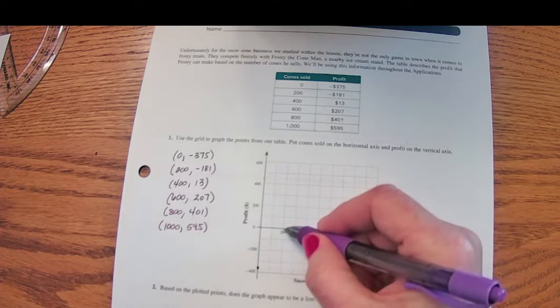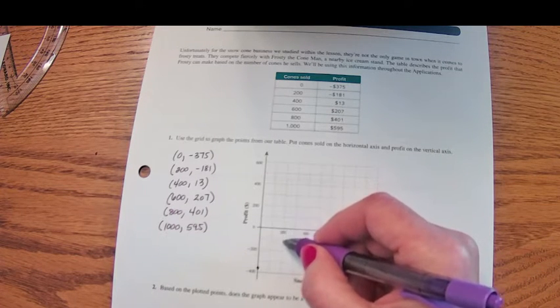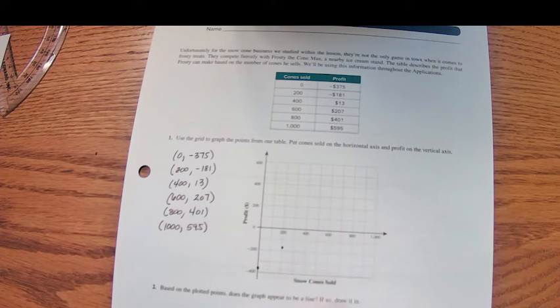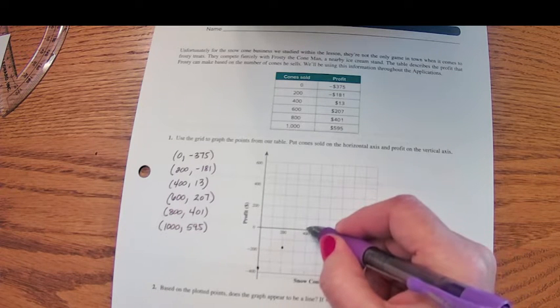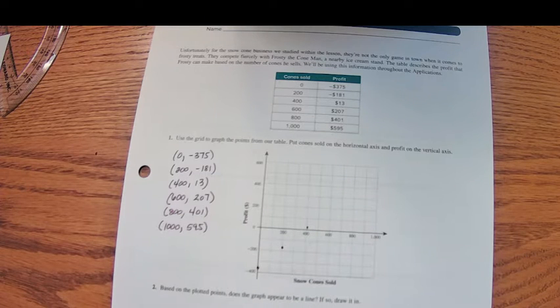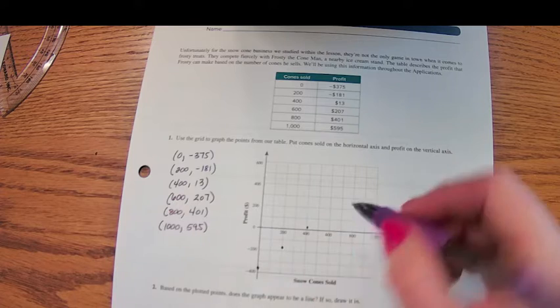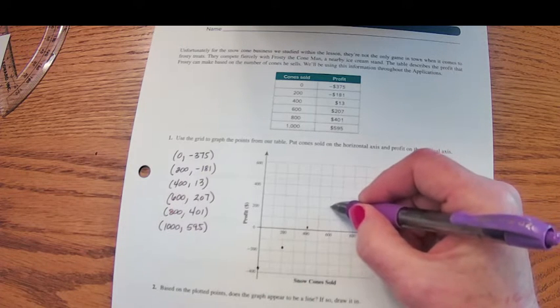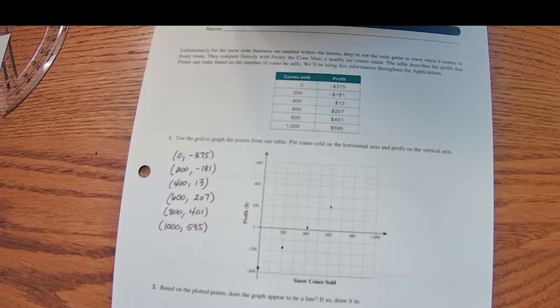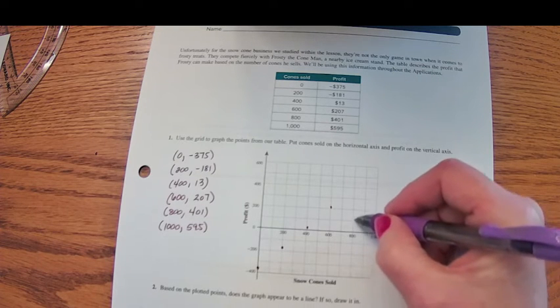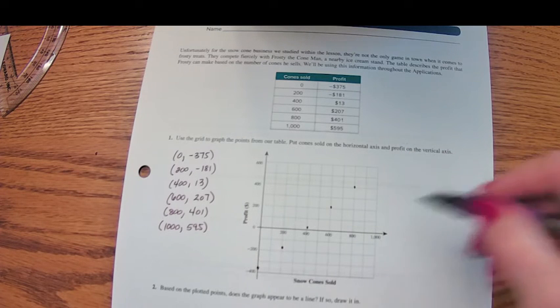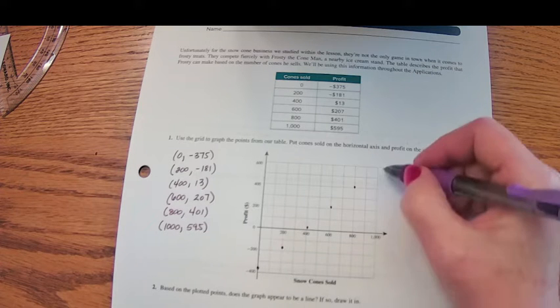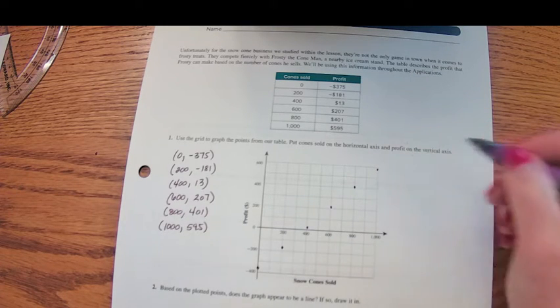The point 200, negative 181 is about there. 400, 13 is about there. 600, 207 is about there. 800, 401. And 1,000, 595. That's really close to $600.